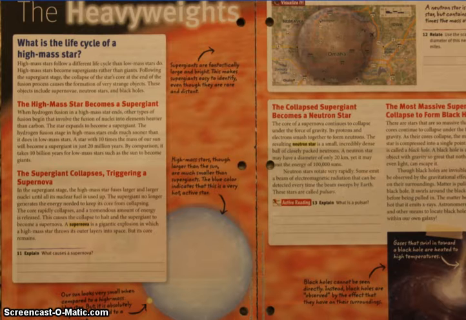Following the supergiant stage, the collapse of the star's core at the end of the fusion process causes the formation of some very strange objects. These objects include supernovas, neutron stars, and black holes. The high-mass star becomes a supergiant, so I'm on the red heading.